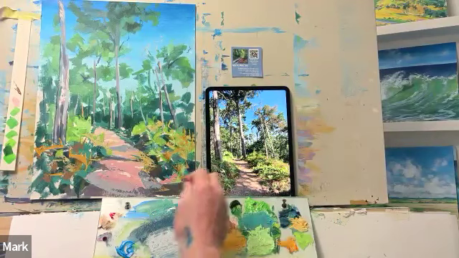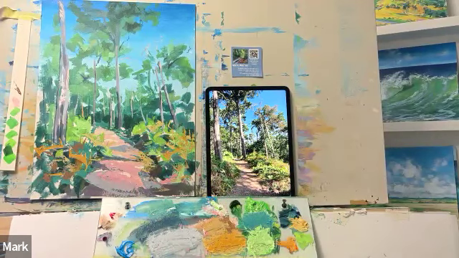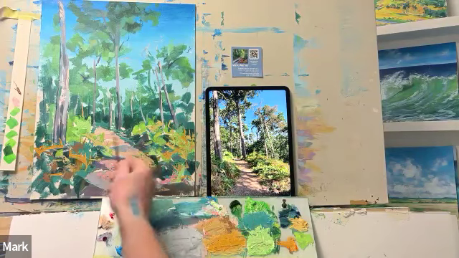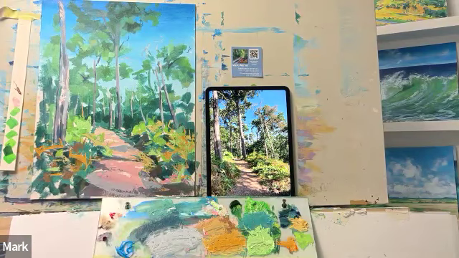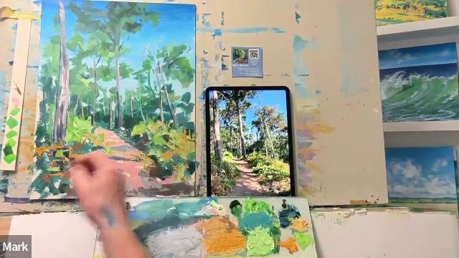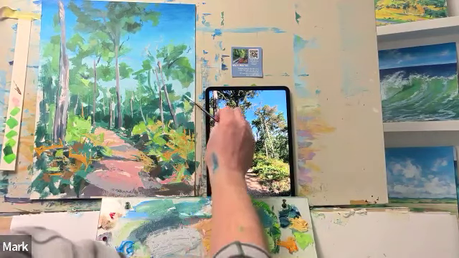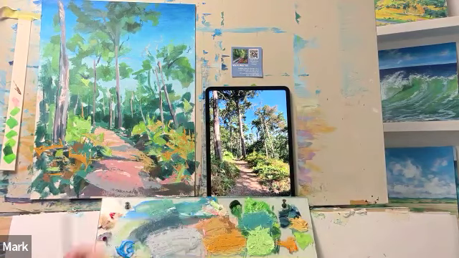This is where it gets exciting for me because I'm just rolling the brush, rolling that rigger brush, just flicking it almost. And don't forget the top. That's the thing.